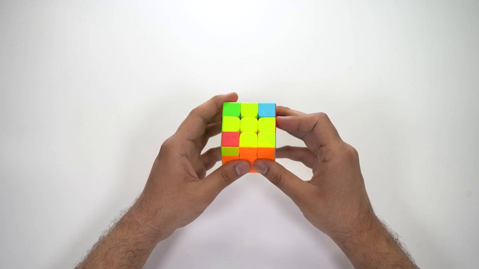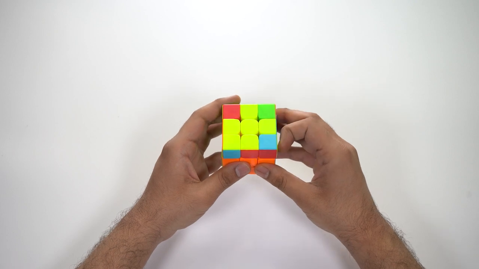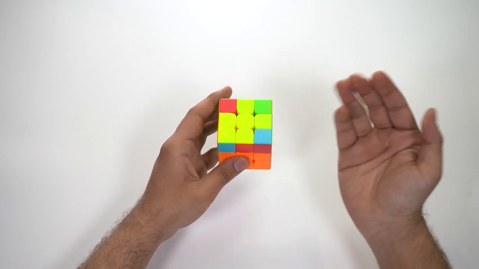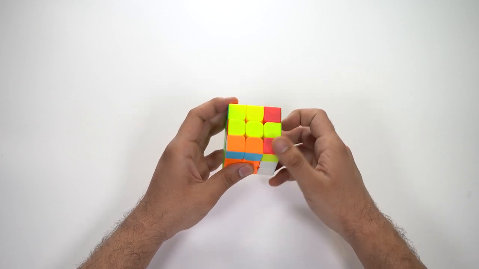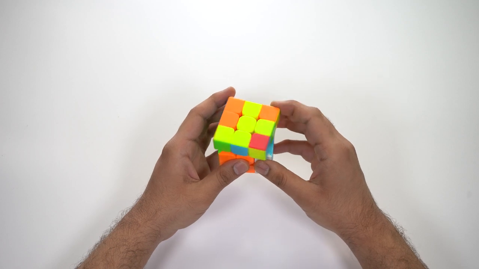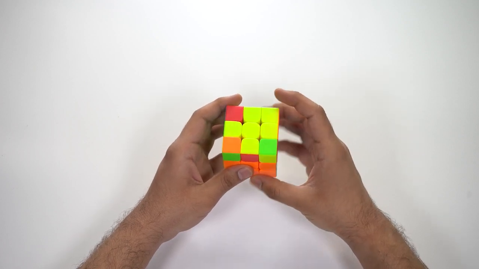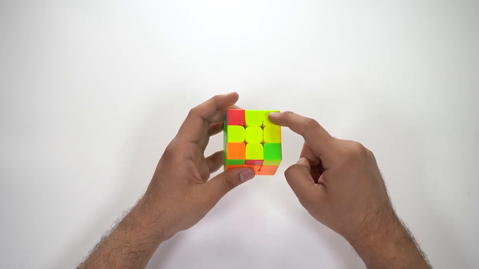For corner orientation, we notice that this case has only one corner oriented. So we hold it in the front left and we perform this algorithm. R, U, R prime, U, R, U2, R prime. As you can see, once again it reduces to a case where only one corner is oriented.